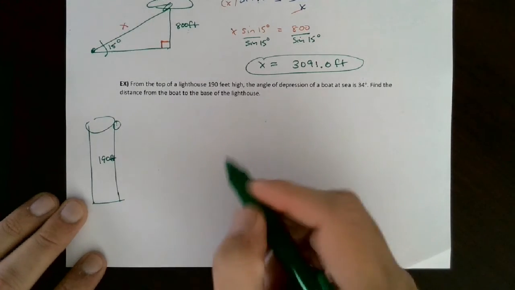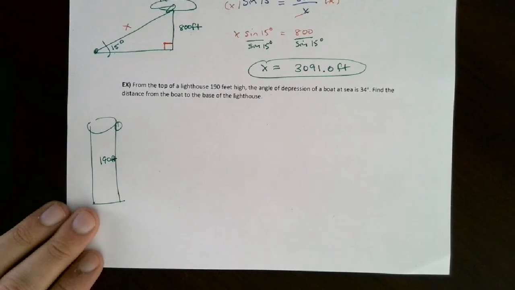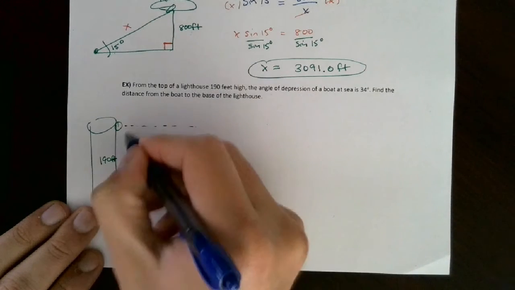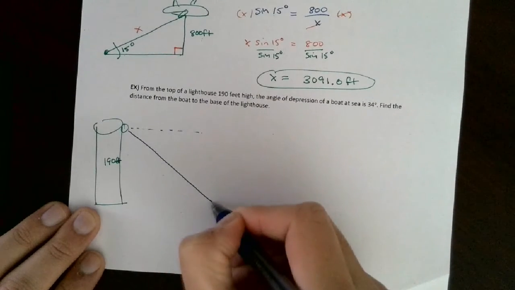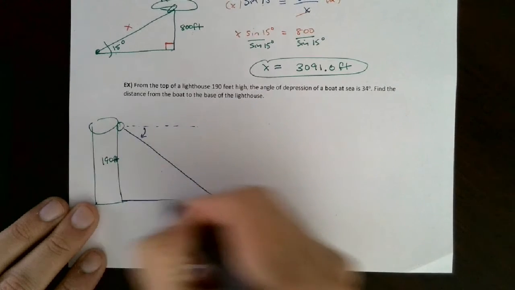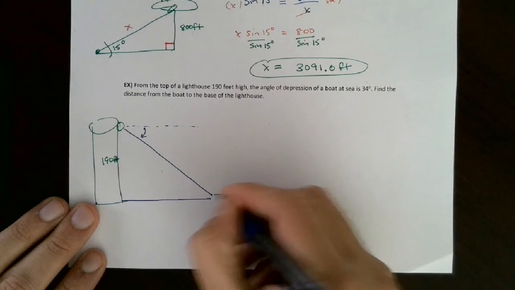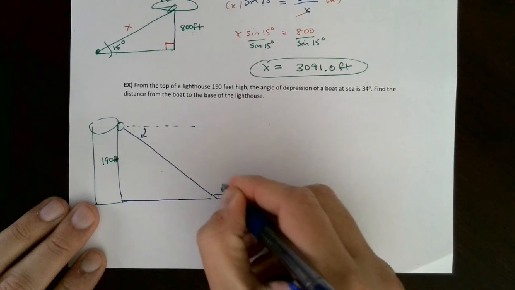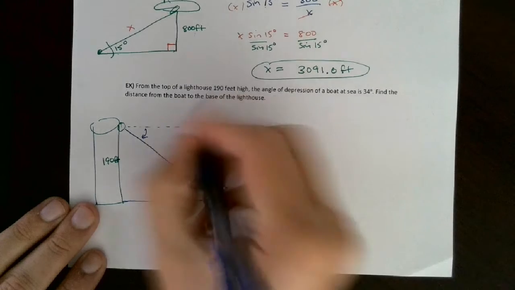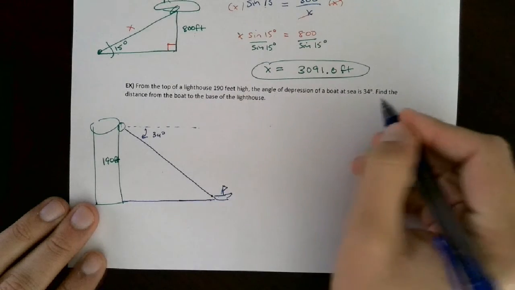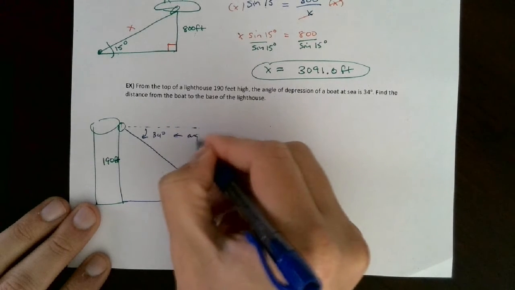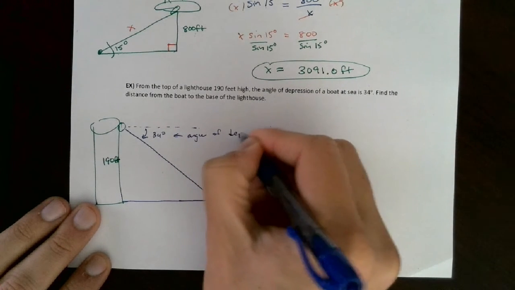And the angle of depression, making sure you understand what that means. The angle of depression really means, if you were up here at the top of the lighthouse and you were looking out straight at the horizon, the angle of depression is the angle looking down. So it's this angle from the horizon to what you're looking down at. And then here would be the boat. So this angle of depression is 34 degrees. The angle of depression is measured from the horizontal, so it's measured downward here. Now, that's the angle of depression.